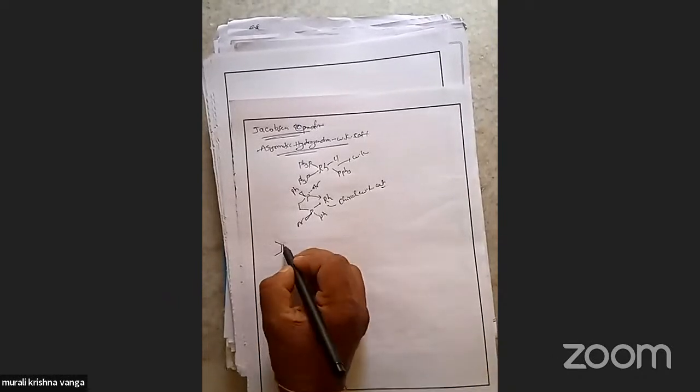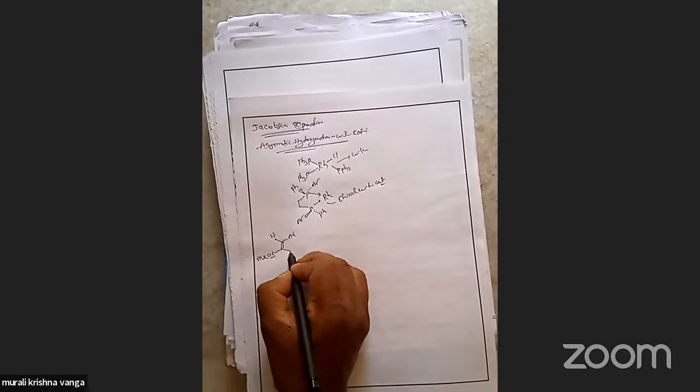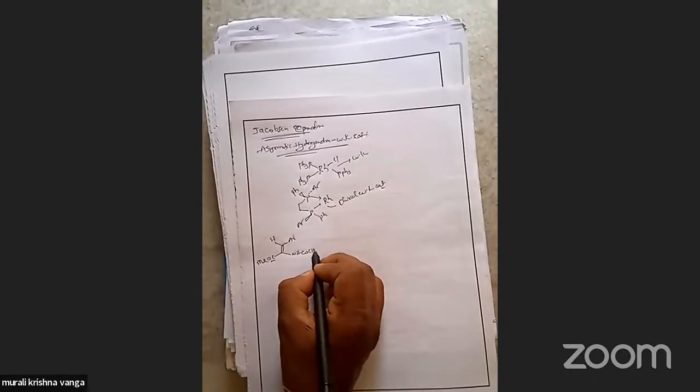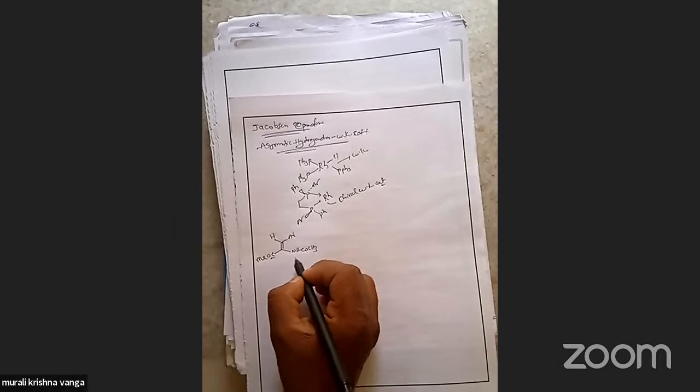I'm taking a Z double bond with aryl, hydrogen, ester, and here NHCOCH3. This is the Z compound.